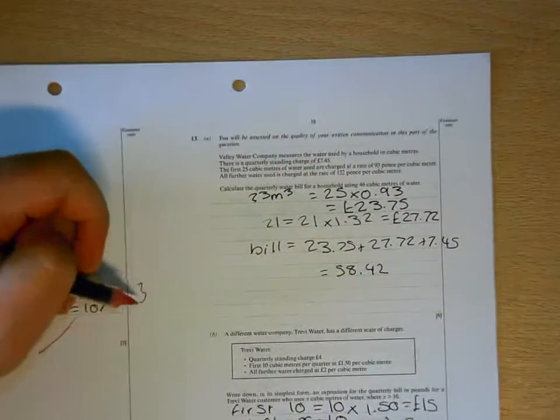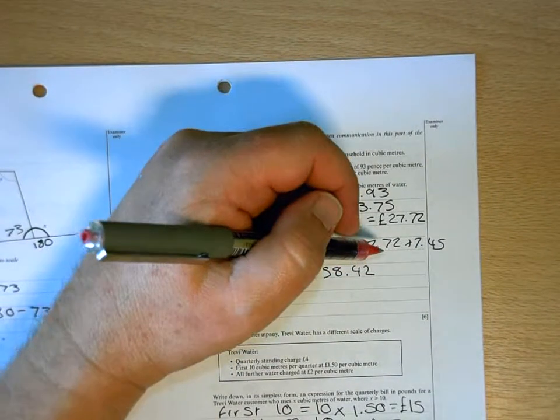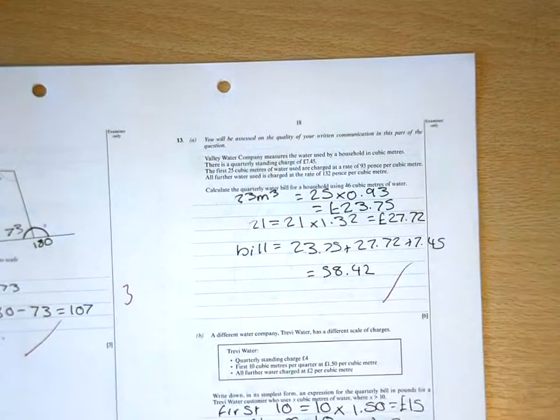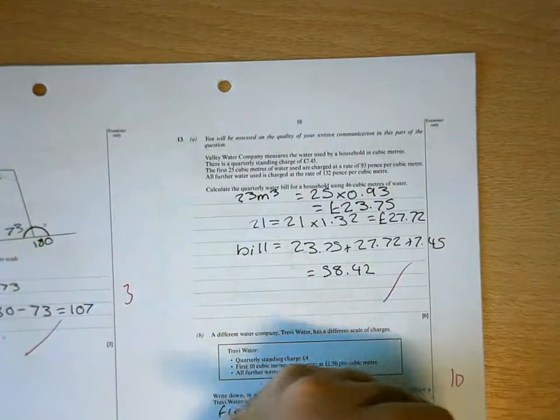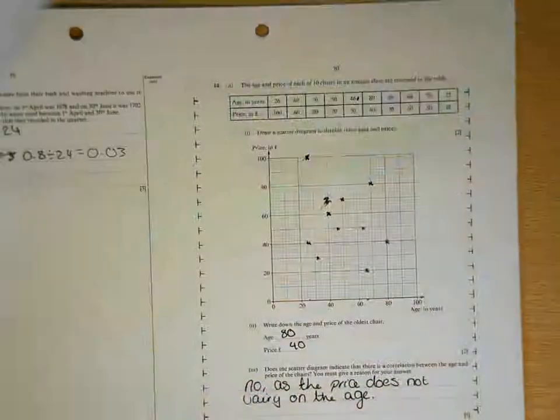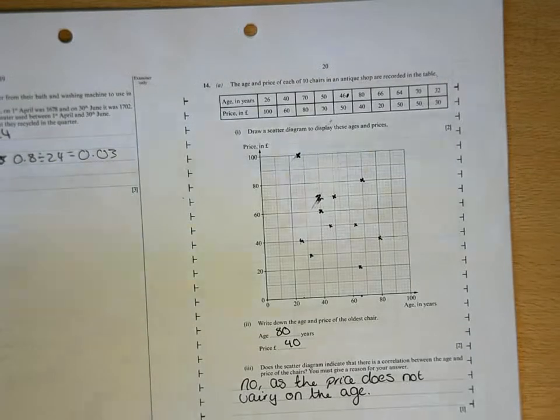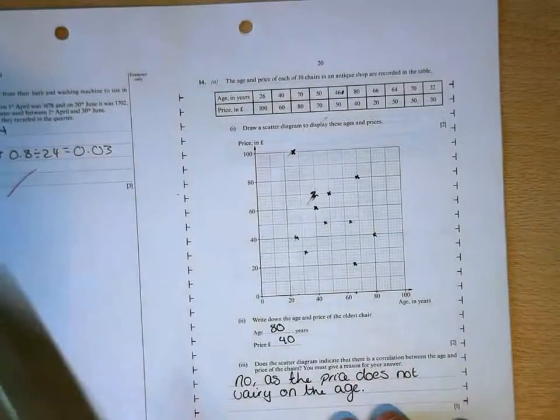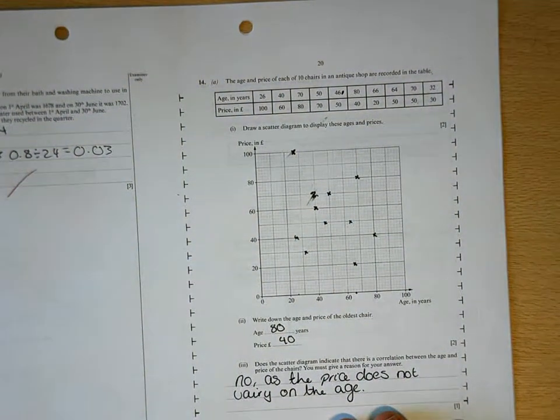That's good. Oh, this is very good. Well done. Well done indeed. Not many people have got those two right. 13 for the page. And that one as well, 3%. Very good.